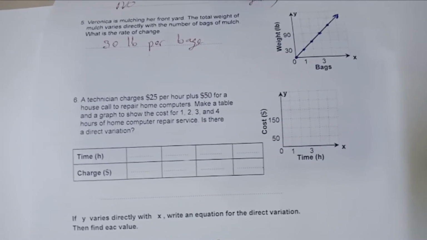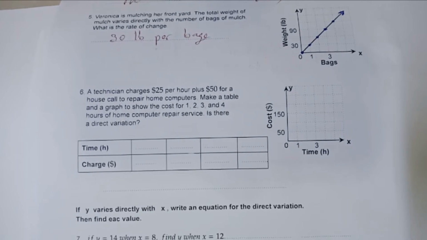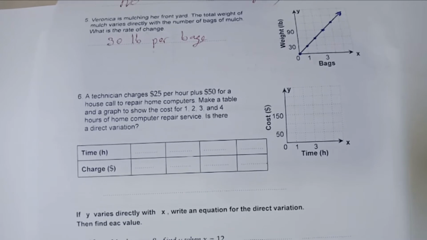Let's go to number 6. Okay, look at number 6 together. A technician charges $25 per hour plus $50 for a call to repair a home computer. Make a table and graph to show the cost for 1, 2, 3, and 4 hours of home computer repair service.